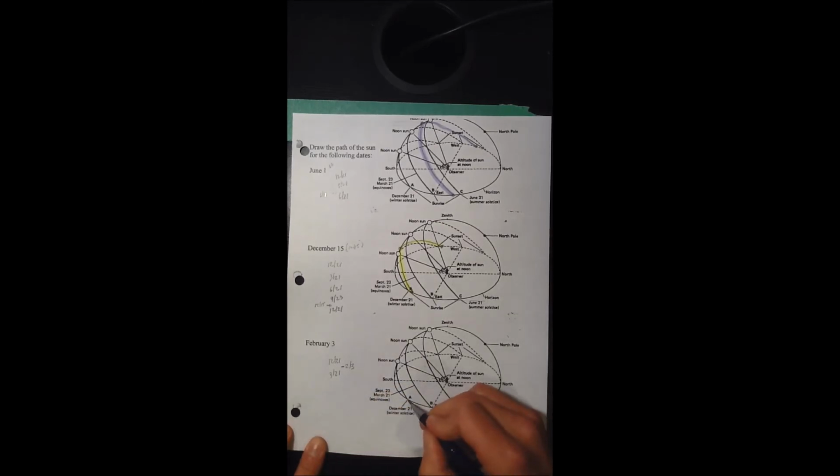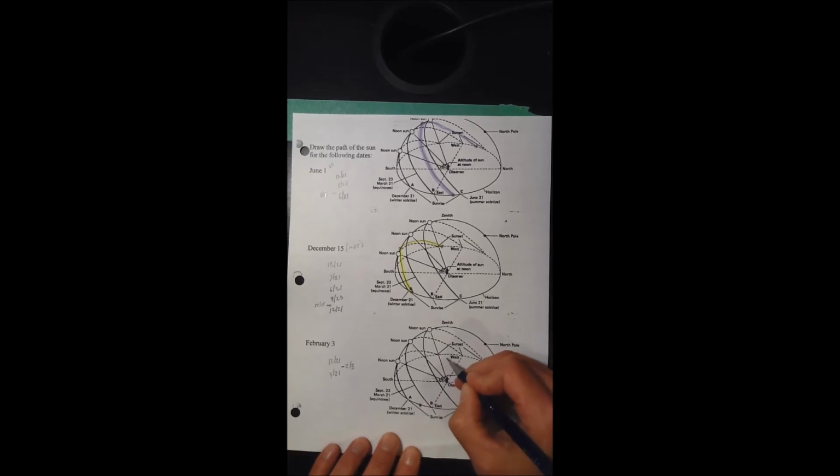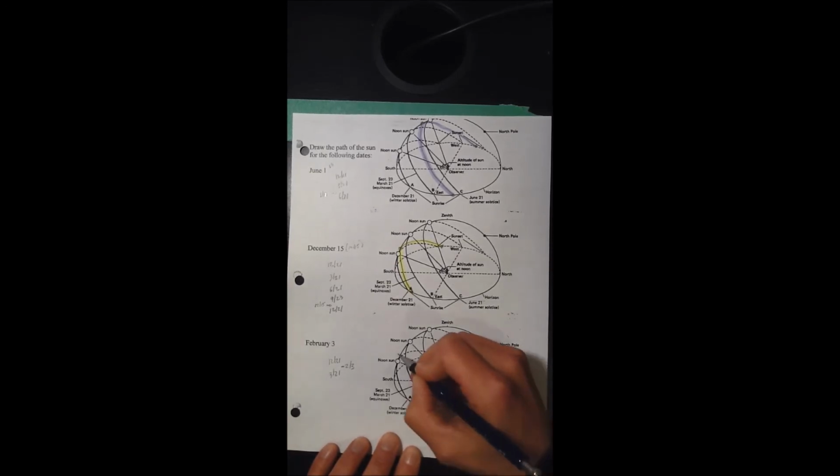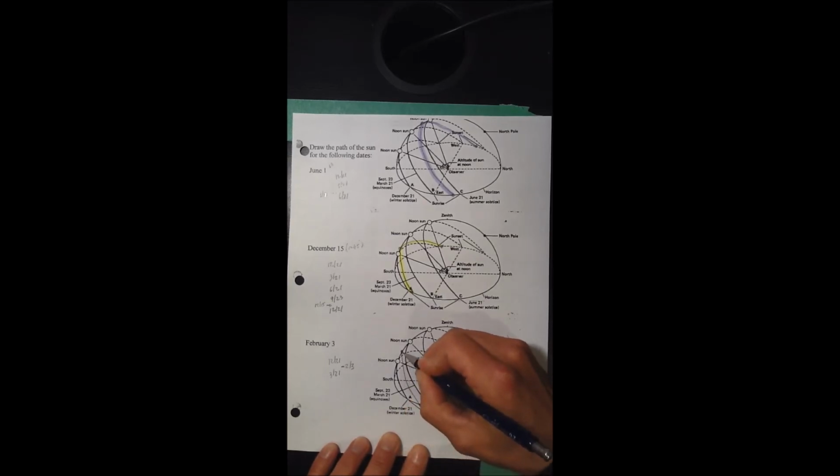So, this is the winter solstice, this is an equinox. Sunrise would still be south of east, sunset would be south of west, the noon sun would be somewhere in between those.